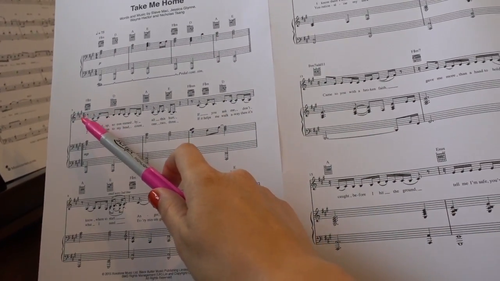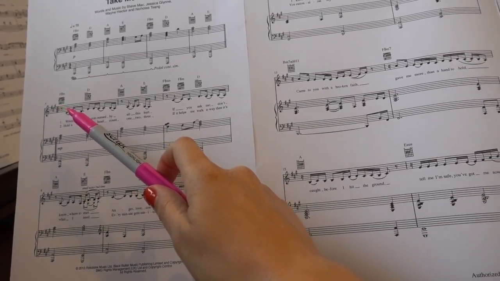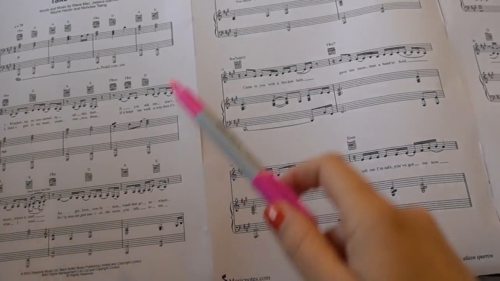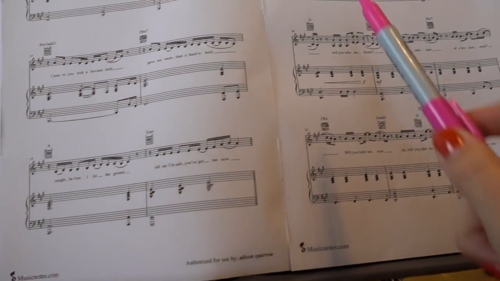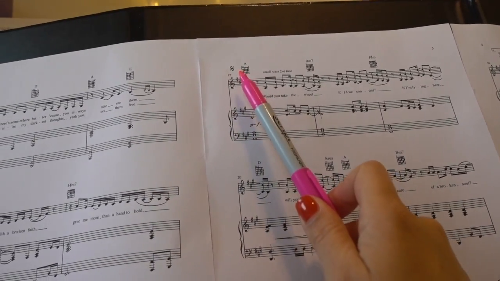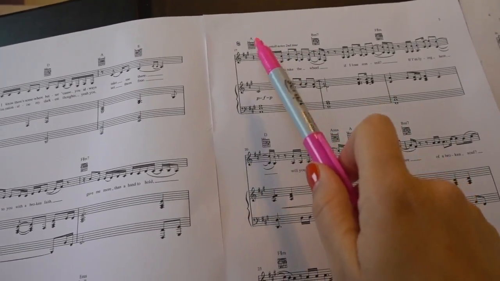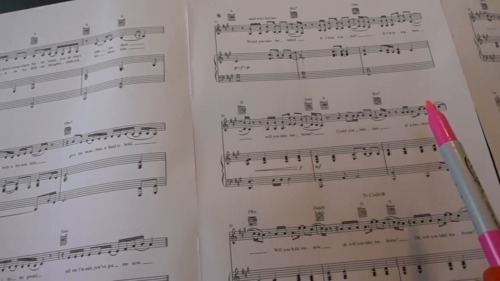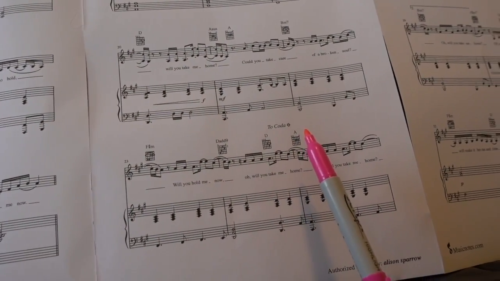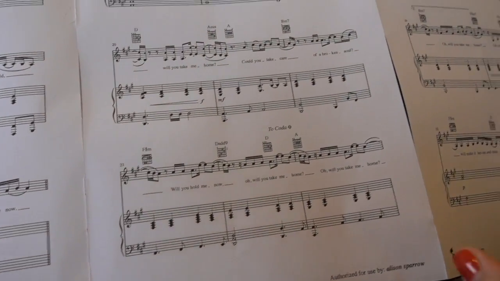So the first thing I see is a repeat sign here. I'm not going to mark that just yet because I want to see where it's going to and from. So if I just follow the music along, I'm noticing there's a Dal Segno sign up there. I'm not going to do anything with that for a second. I'm just going to clock that and remember it. So then I'm looking through, I can see a 2 Codas sign here as well. So I'm just going to remember that that is on page 3.